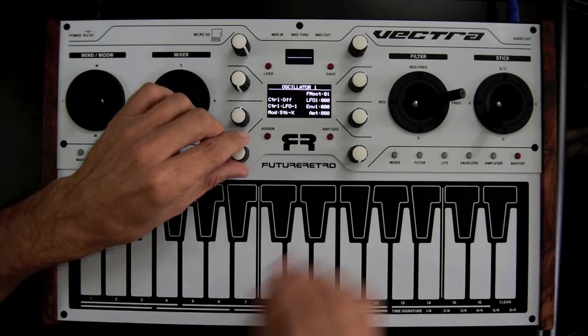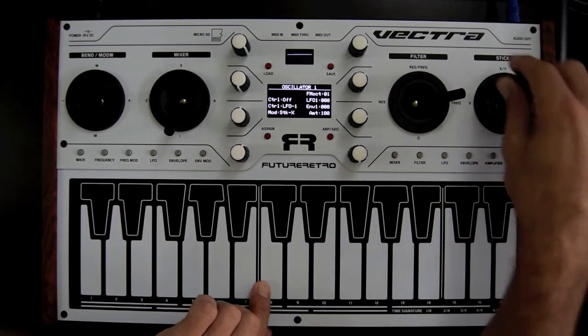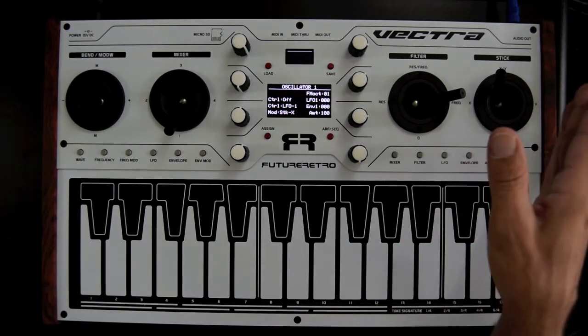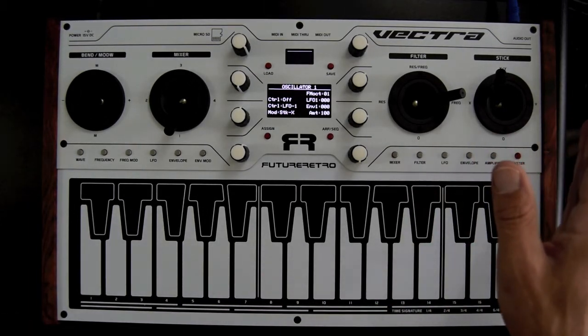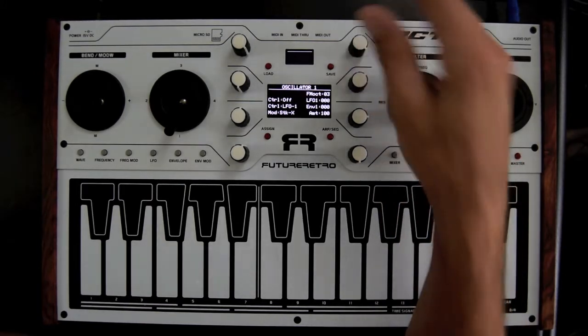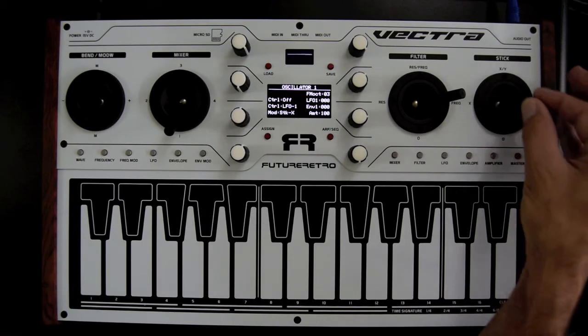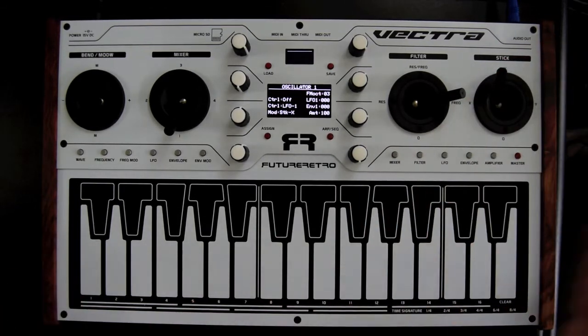So we have stick. We could assign the stick. The only thing to keep in mind is when you're assigning the sticks to control the pitch of the oscillators, keep it within just a couple octaves range. I mean, you've got to imagine that this motion is very slight to cover, let's say, 3 or 4 octaves worth of range.